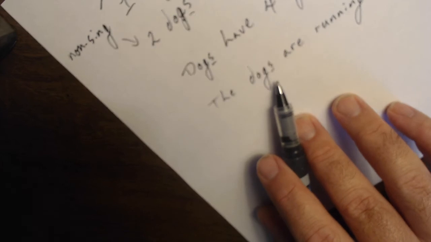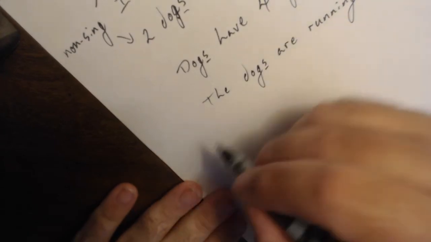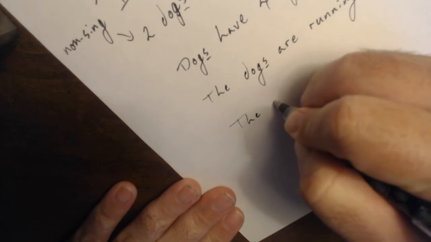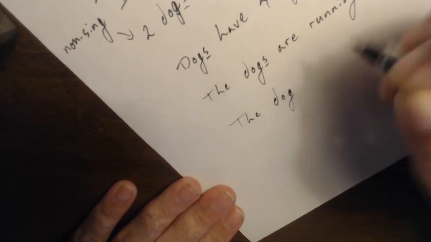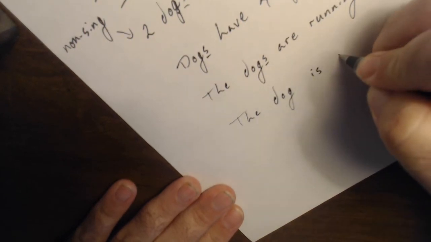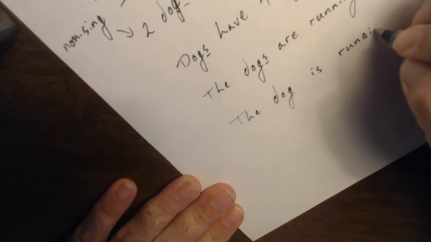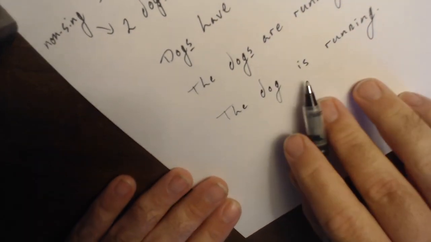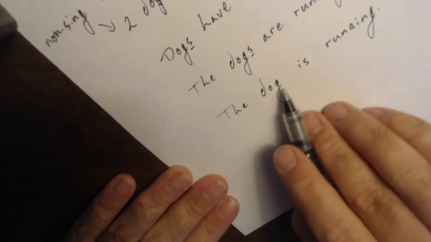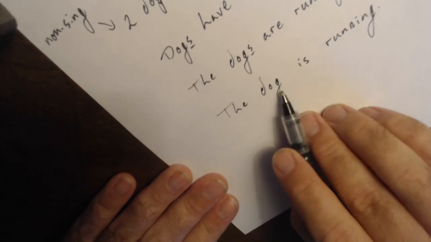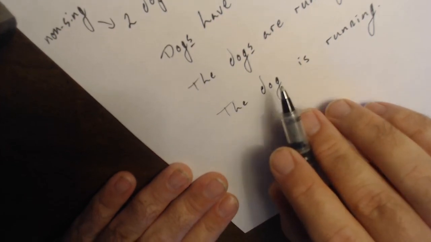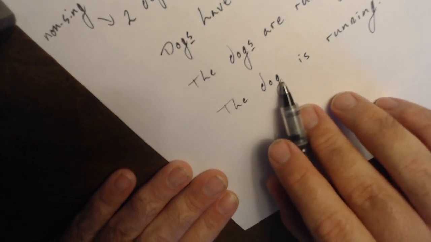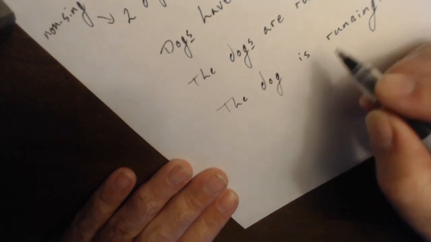So, okay, let's say it's a non-singular. Well, what if I do this? The dog is running. So now this is singular. So it's definitely not plural. And we lost the S. Did we?